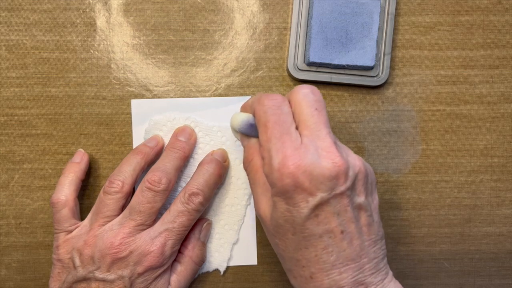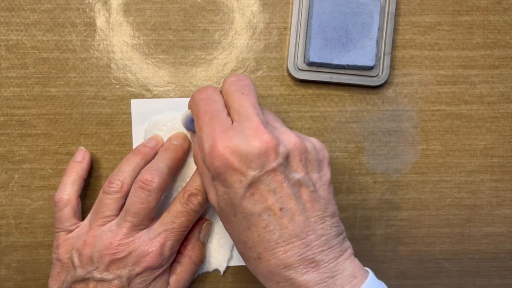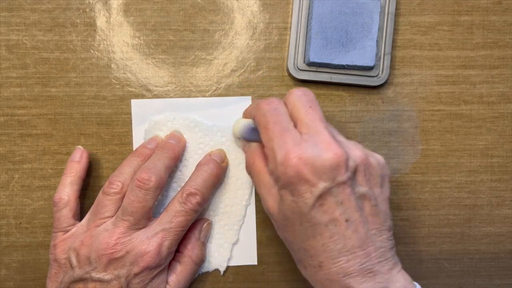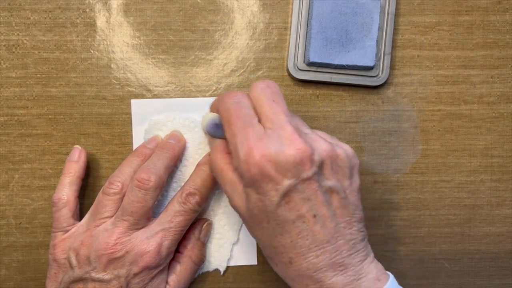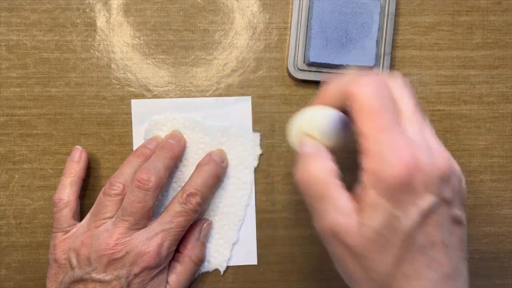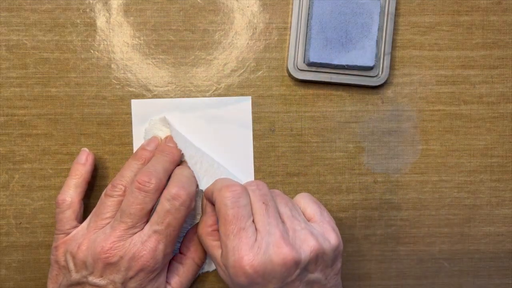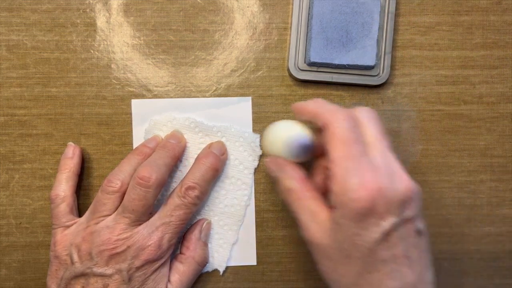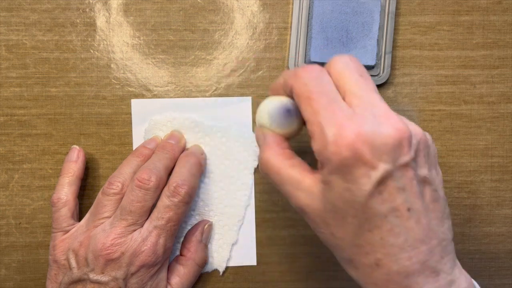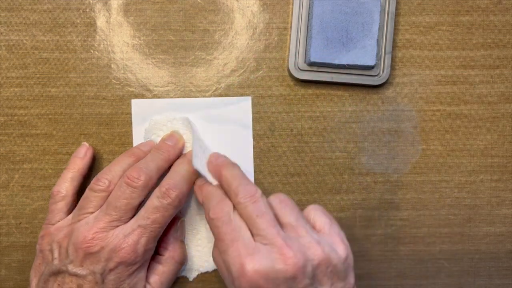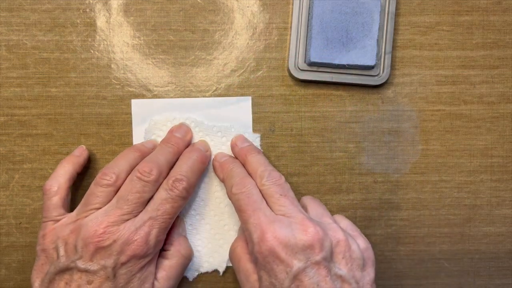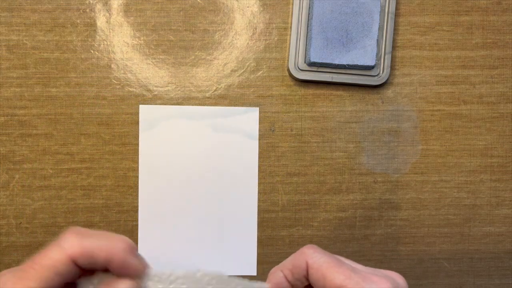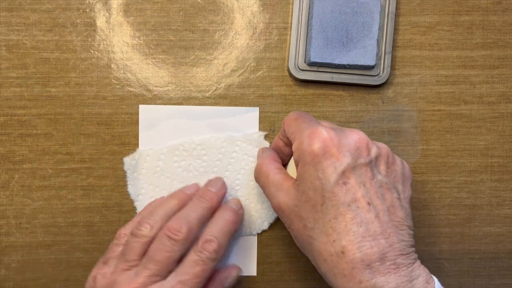I'm going to continue just to use a little bit of that ink. I'm just pouncing very gently over the edge. Now, if I don't think there's enough ink on there, when I take a peek, I can lay it back down, gather up a little more ink, and just go right on top. You see how I just picked up one corner? That way I keep it aligned. So look at how this sky is already building. So let me continue on.